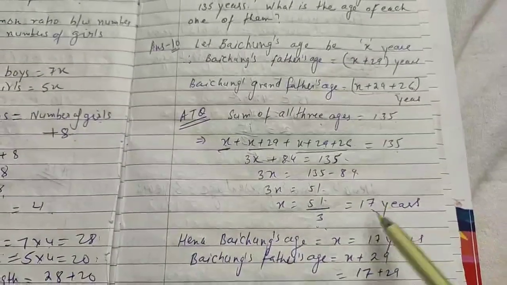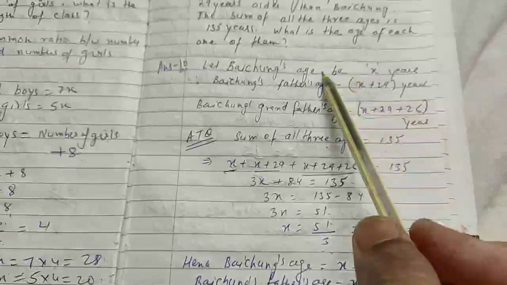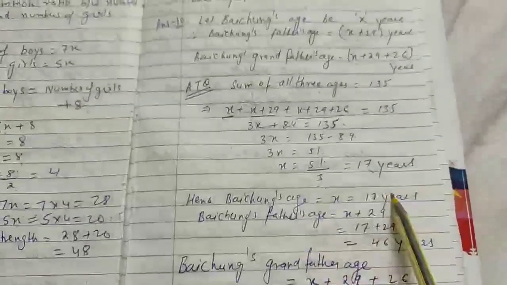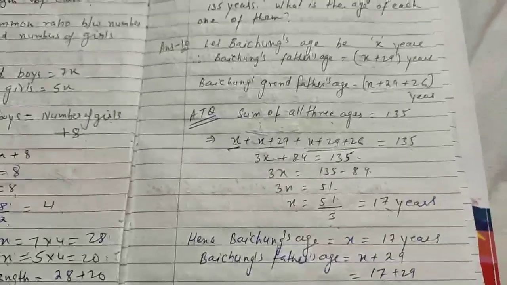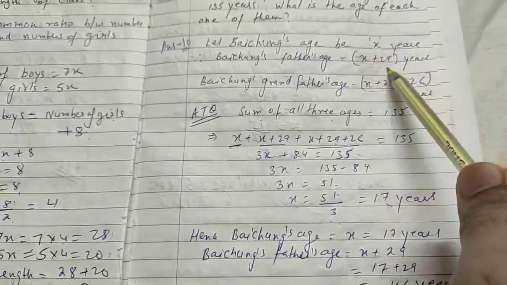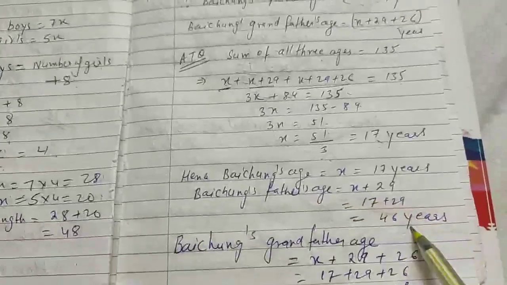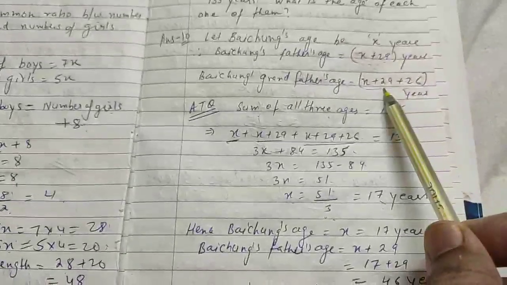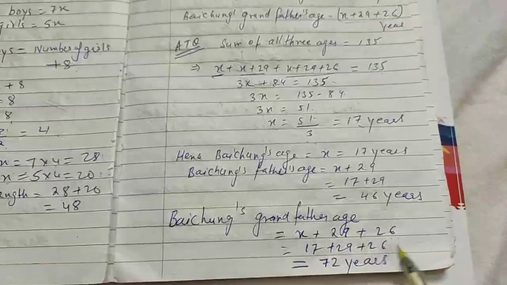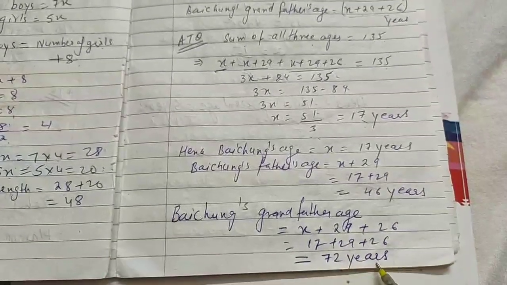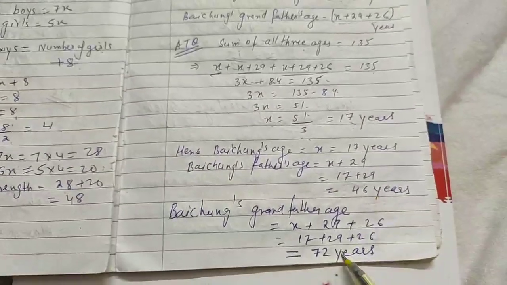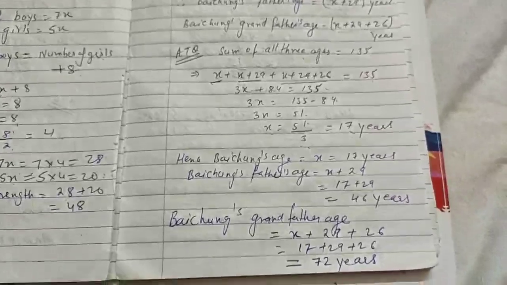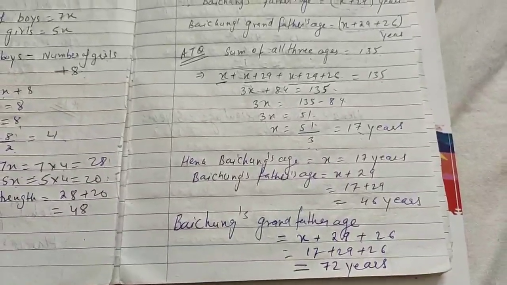Now 17 years is x. So x is Baichung's age. That means Baichung's age is 17 years. Baichung's father's age is x plus 29, so that means 17 plus 29, 46 years. Baichung's grandfather's age is x plus 29 plus 26. That means 17 plus 29 plus 26, that means 72 years. You can cross check your answer also. If you add 17, 46 and 72, it will come to 135, the sum of all three ages.